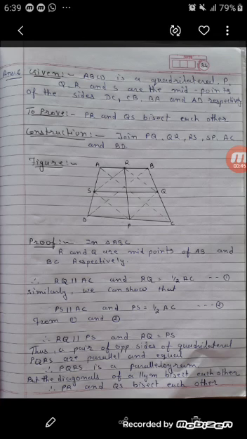In the figure you can see here, ABCD is a quadrilateral. PQRS are the midpoints and we joined all the points with dotted lines. This is the construction. Now in the proof, in triangle ABC, R and Q are the midpoints of AB and BC respectively. That means RQ is parallel to AC and RQ is equal to 1/2 AC by the midpoint theorem. This is number 1. Similarly, we can show that PS is parallel to AC and PS is equal to 1/2 AC.